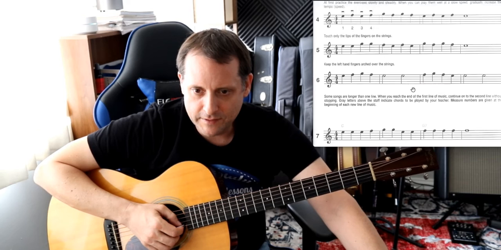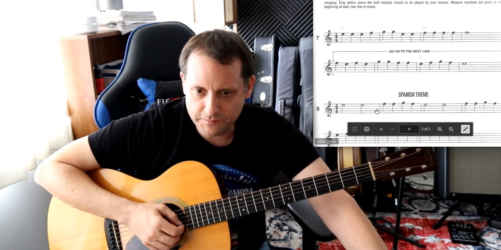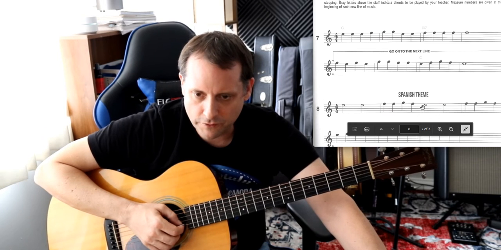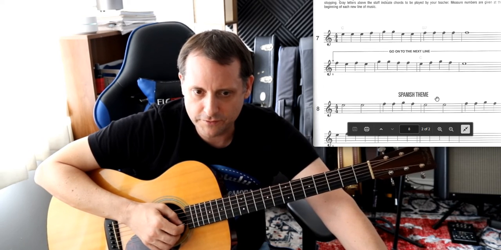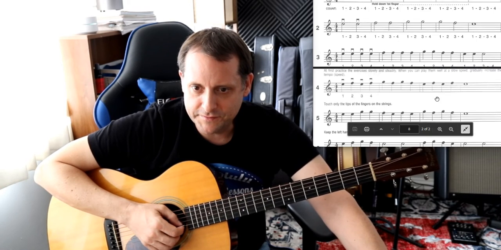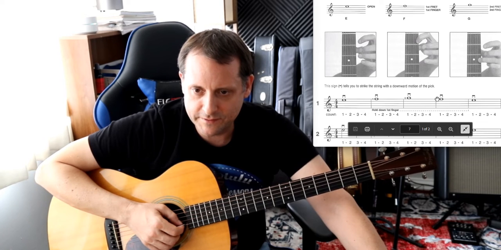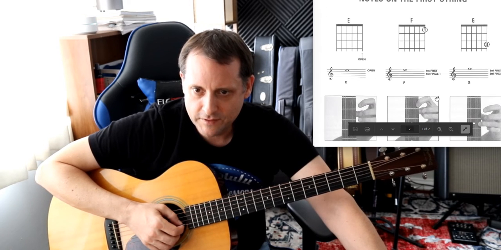But this book revisits the kinds of rhythms that we started with, which were quarter notes and half notes and whole notes, and it keeps it pretty simple for a while, which is good. You do something, then you move on, but then you go back and you review it.